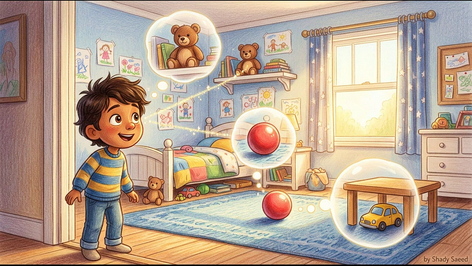Imagine you walk into a room full of toys. In less than 1 second, your brain already knows there's a teddy bear on the shelf, a red ball on the floor, and a toy car under the table. You didn't look at each object one at a time, your brain saw everything at once. That, my friend, is what YOLO tries to teach a computer to do.